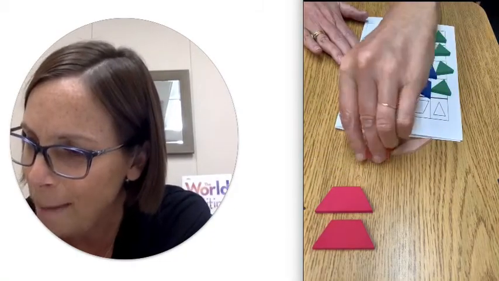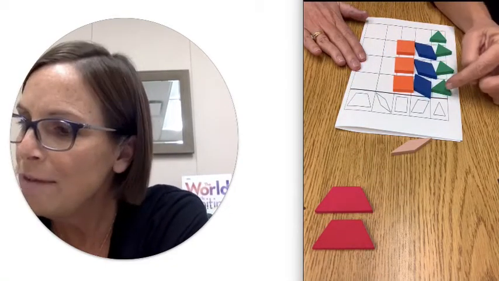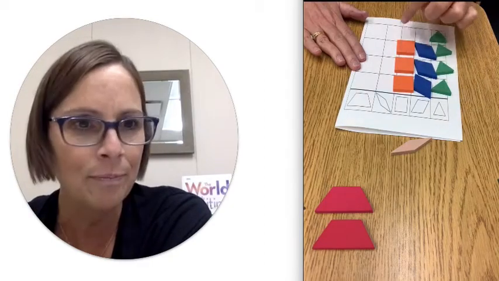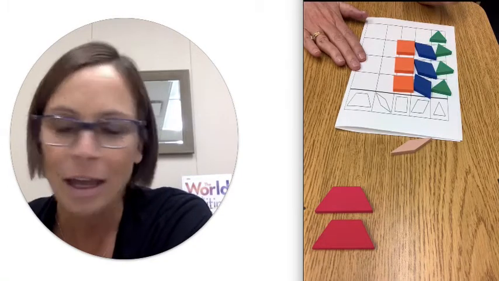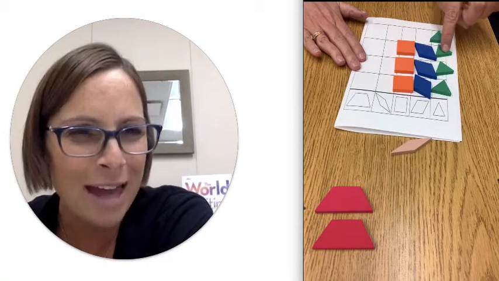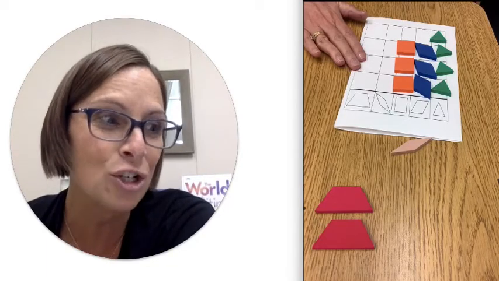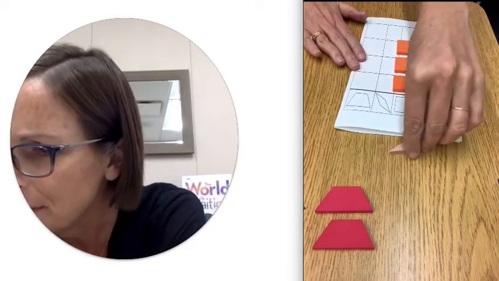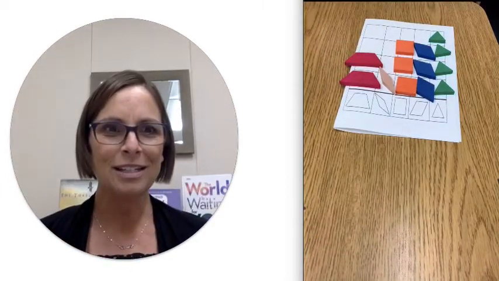What do you notice is happening when we put these on our graph? Yeah, you may have noticed we're putting them on from the bottom up. We're also putting just one shape in each box. And did you also notice that when you look across, they kind of match up across? So we're probably going to be able to really tell how many of each shape we have. All right, so let's put that tan rhombus there, and then here's our trapezoids. Oh my goodness. Maybe you'll get to do this today too.